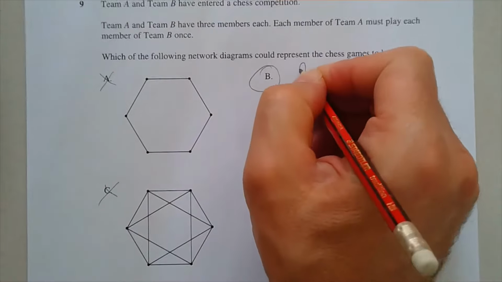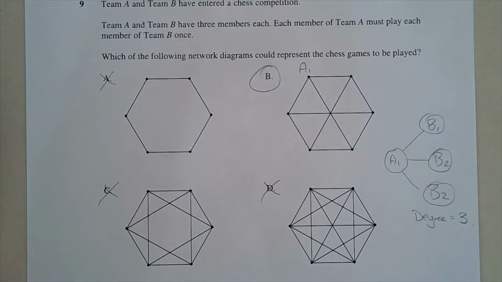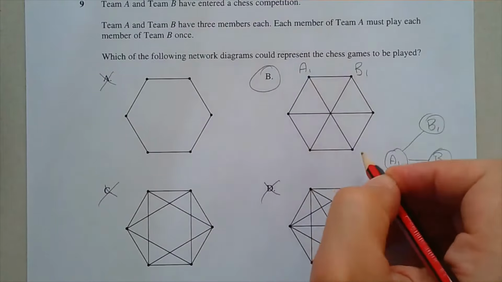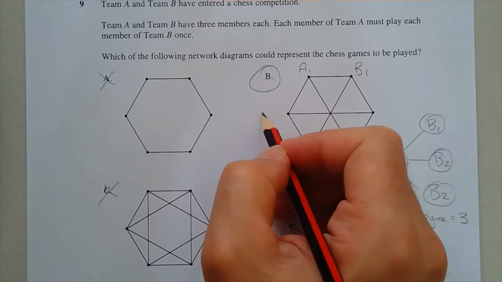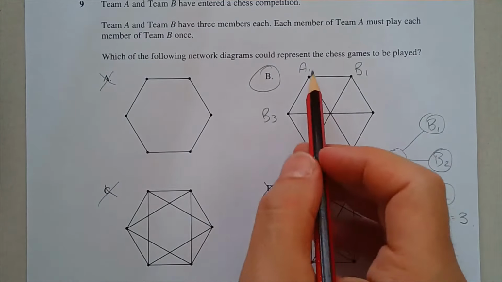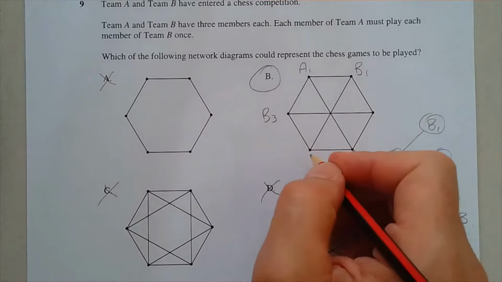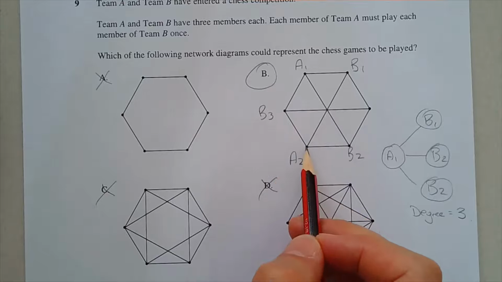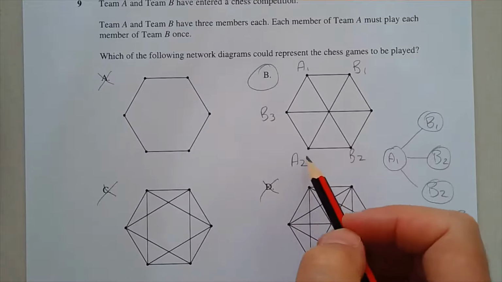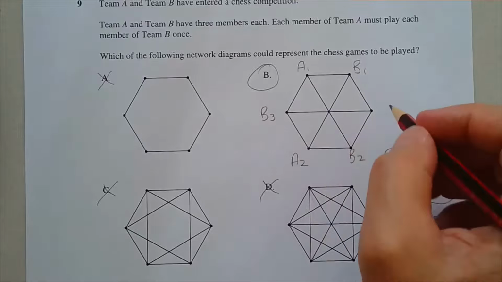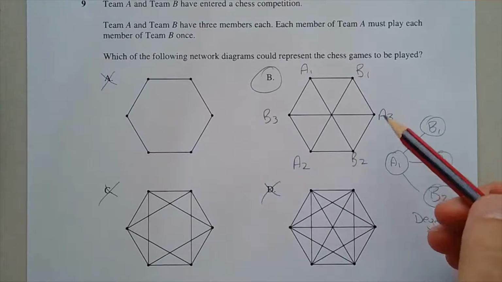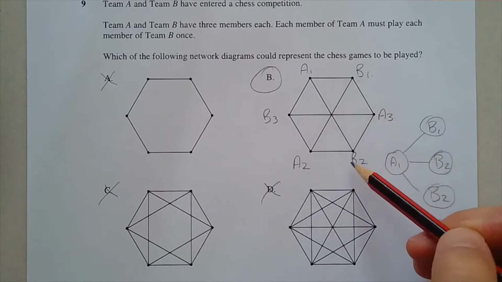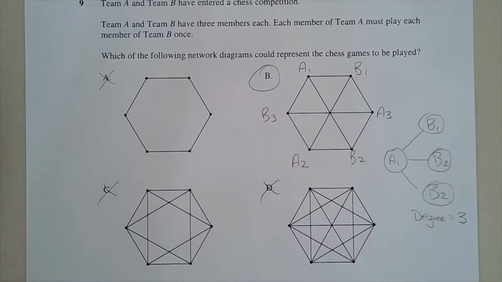Now, if I wanted to label each of the vertices with the team and player number, that could be A1. Okay, and A1 is playing B1, playing B2, and also playing B3. Okay, A1 does not have to play obviously A2 or A3 because they're on the same team. Likewise, A2 can play B3, B2, and B1. And this leaves us A3 here, so team A player 3 can play team B player 1, team B player 2, and team B player 3.